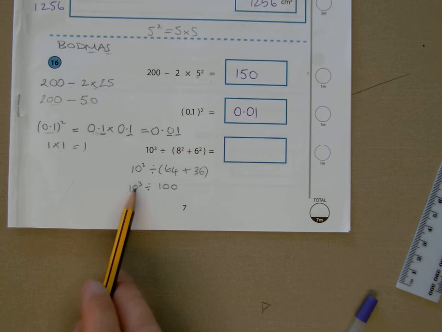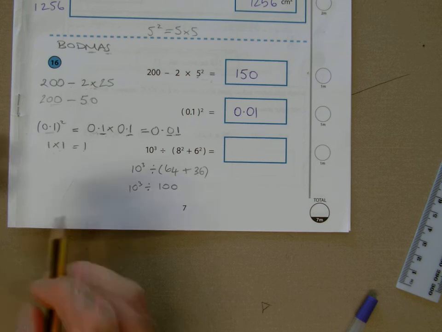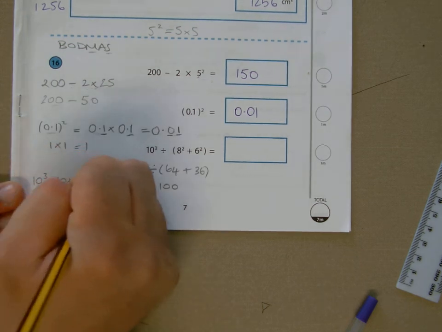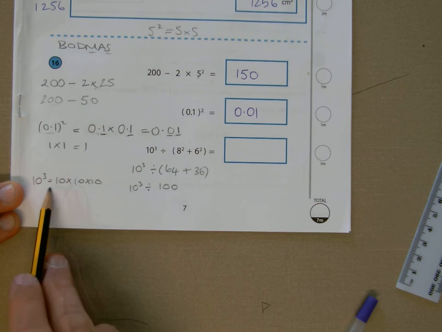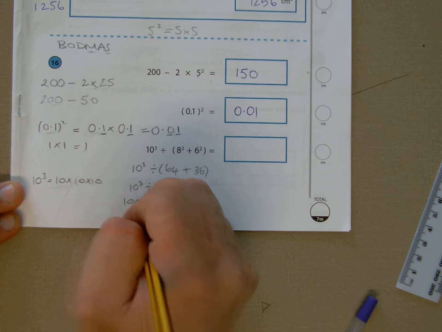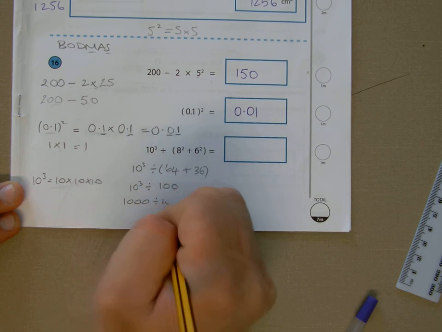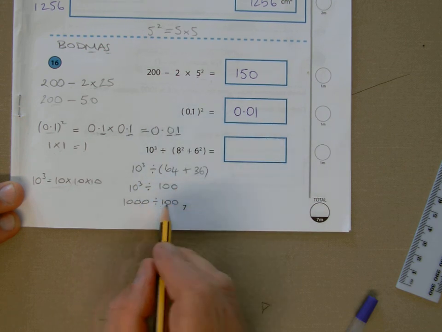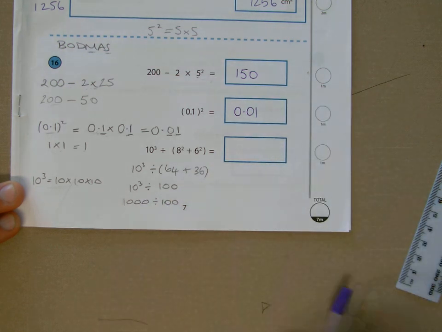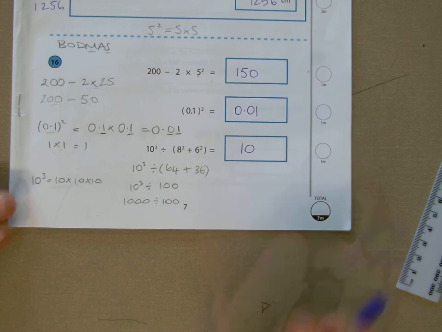Now remember, when you're cubing, you're times it by itself again, so 10 times 10 times 10. That's what 10 cubed is. Of course, that's easy, isn't it? Because that comes to 1,000. 10 times 10 is 100, times 10 is 1,000. So we end up having 1,000 divided by 100. And of course, 100 goes into 1,000 exactly 10 times. So that's my answer there.